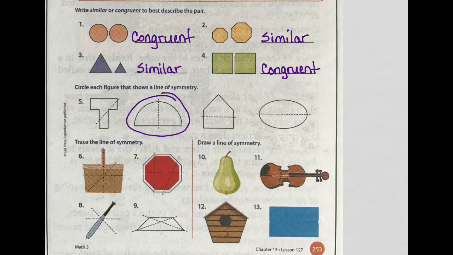Okay, you pick the next one. Which one do you think? Did you say the house? No. If you said the oval, you are correct.